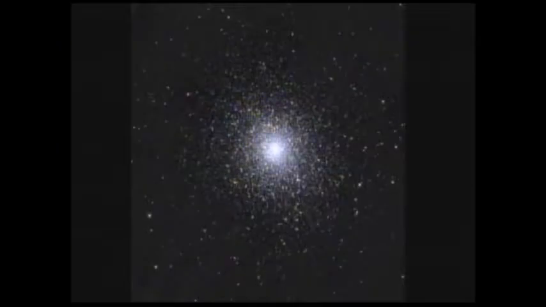Our next object is M5. So this is the 5th entry in Messier's list of objects. M5 is also a globular cluster, and it's in the constellation Serpens, I believe. So again, it's a pretty easy find in a light-polluted area. It's quite bright. It's distinct by itself. In the image, it looked like you had the globular cluster and it was relatively dark around it, and that's just the way it looks.